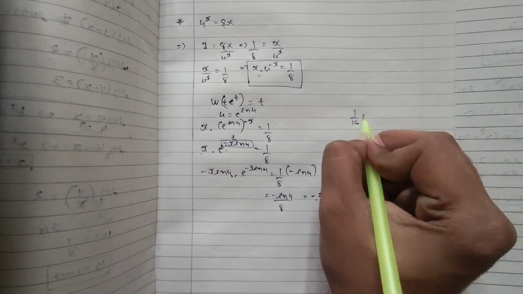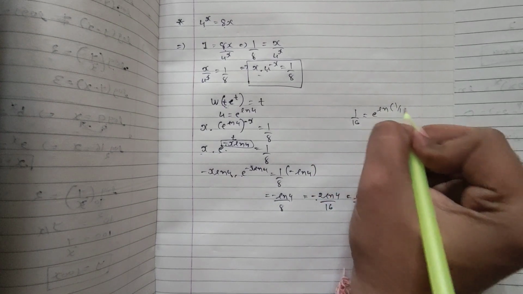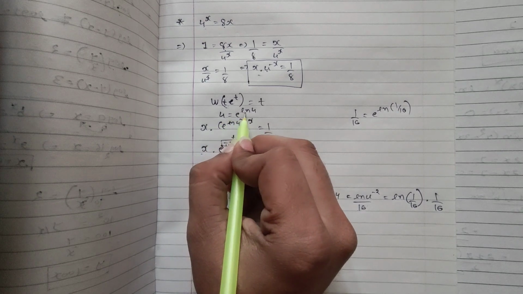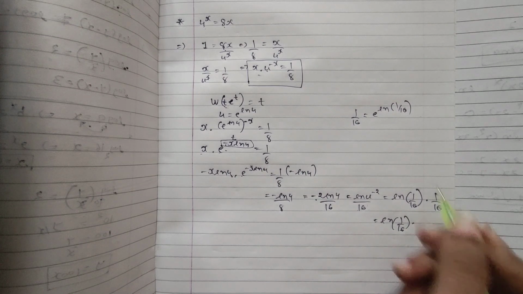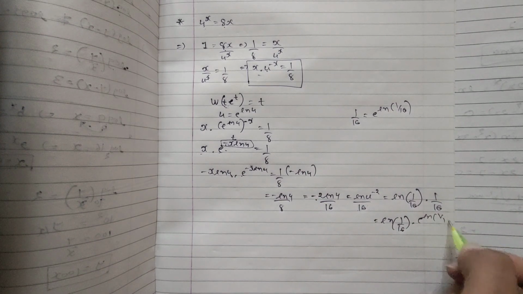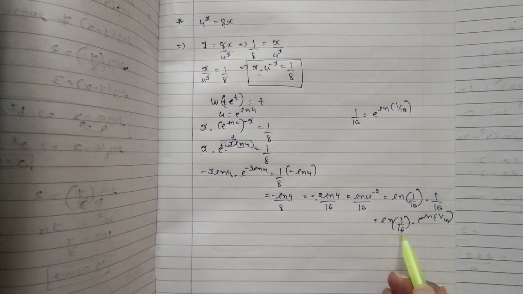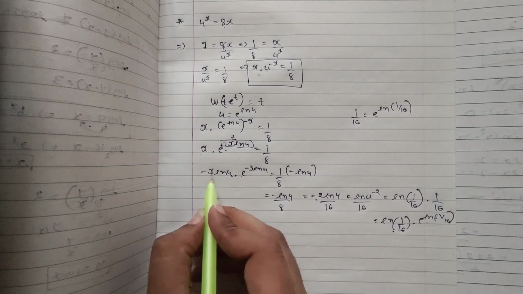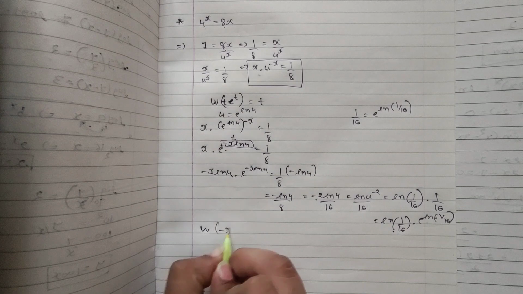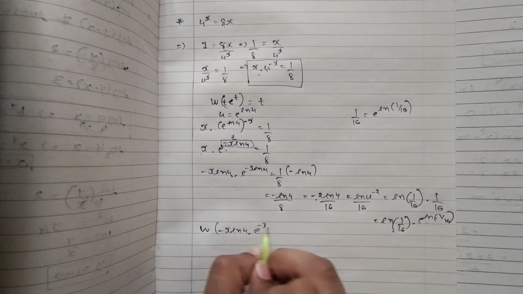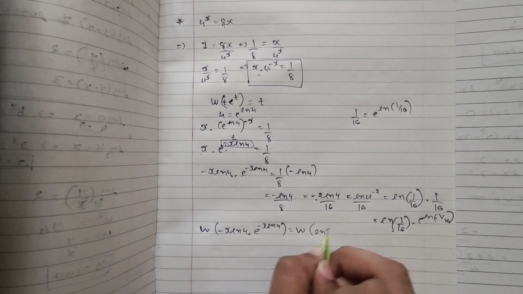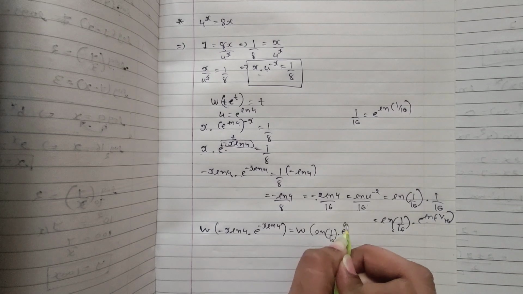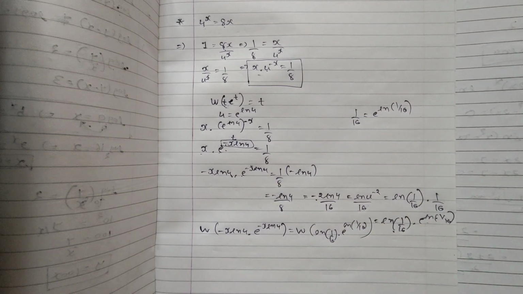So now I also write 1 by 16. I can write 1 by 16 as e raised to ln 1 by 16, right? Same as I have written 4 equal to e raised to ln 4. So here also the power of the exponent and the coefficient of the exponent are both the same. So this is a Lambert function, and I can apply the Lambert function here also. So first of all, if I write on both sides, minus x ln 4 into e raised to minus x ln 4, which is equal to the Lambert function of ln 1 by 16 into e raised to ln 1 by 16.